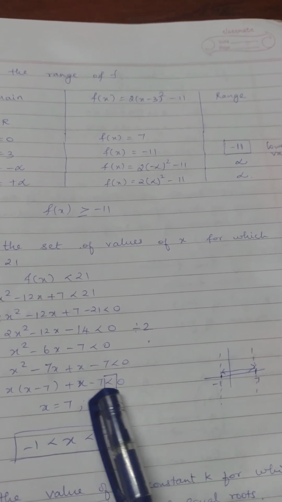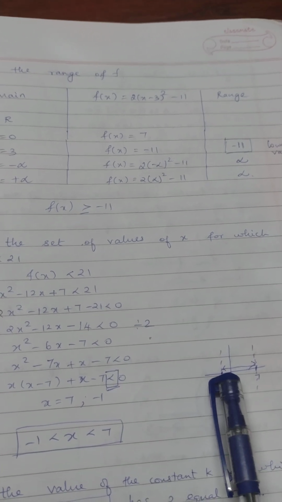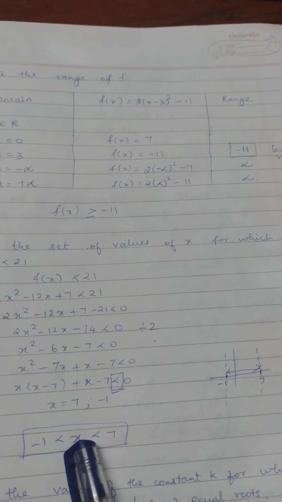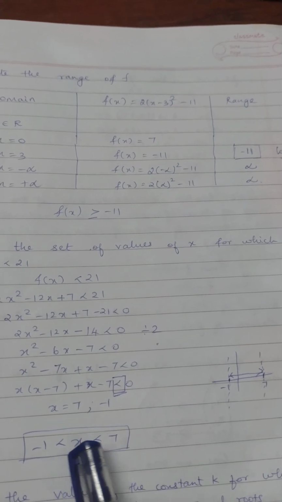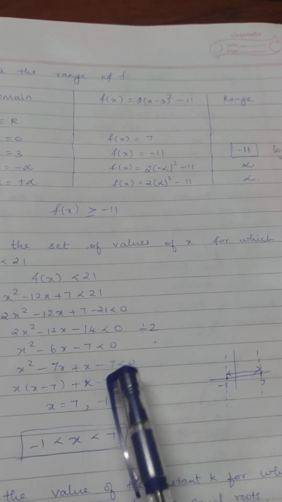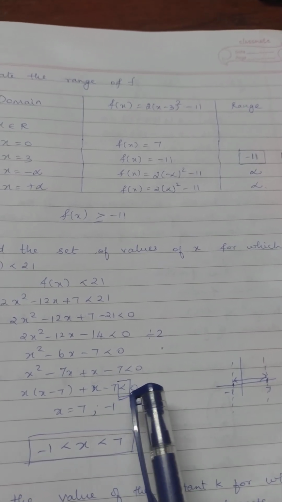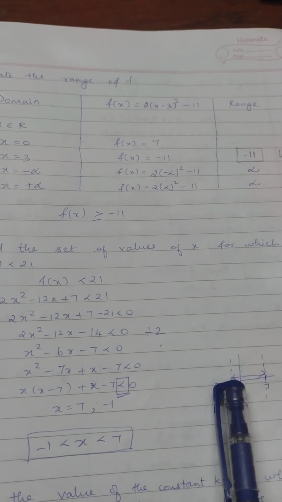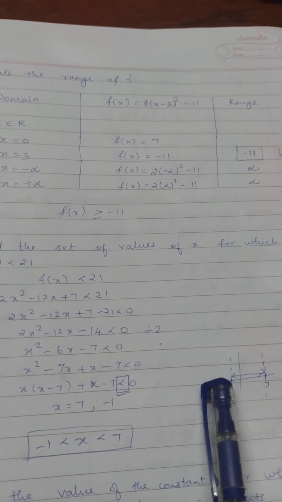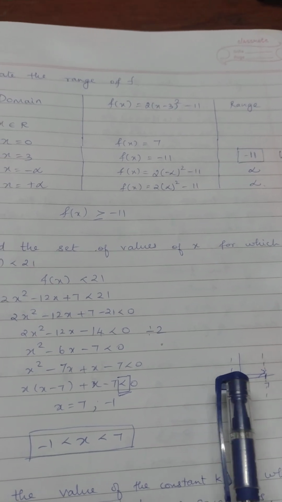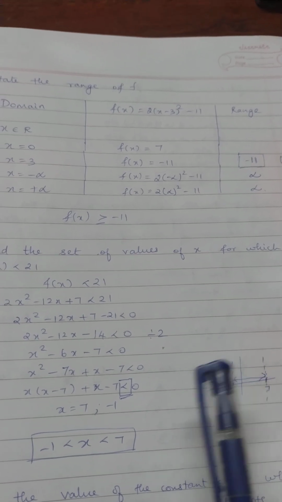So if it is lesser than 0, then I am looking for the values which are within these points. That means my x values should be greater than minus 1 and less than 7. Suppose the inequality was greater than 0 instead of less than 0, then we will be looking for the points which are outside minus 1 and outside 7. So in that case, the inequality would differ.